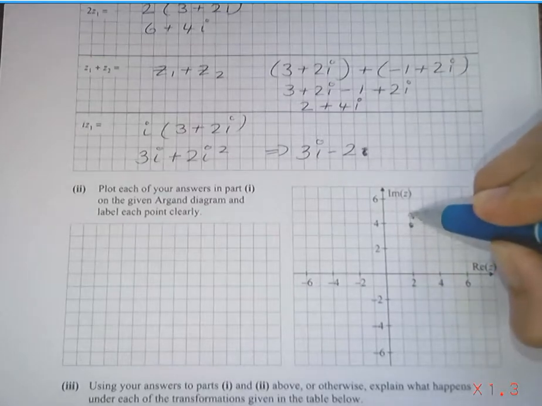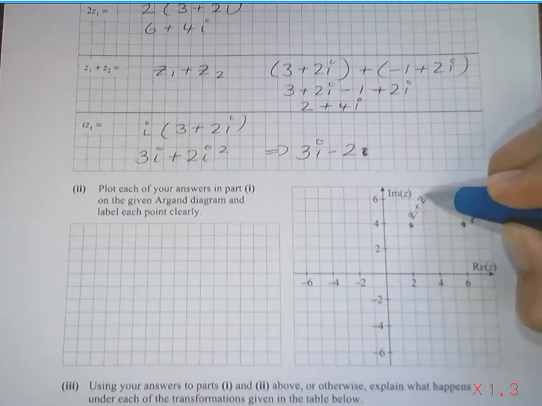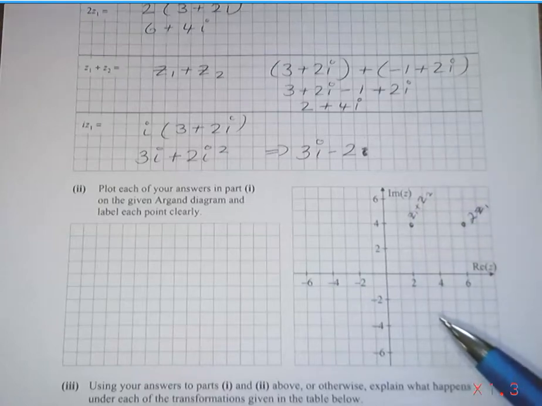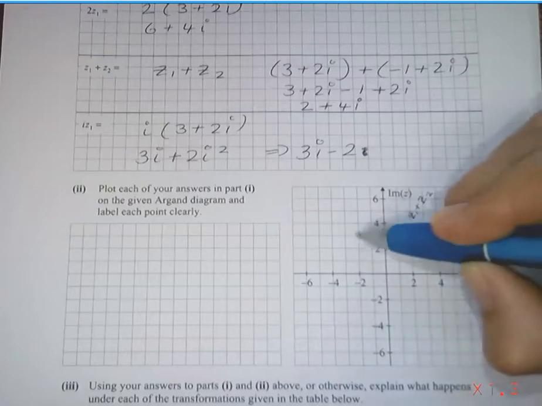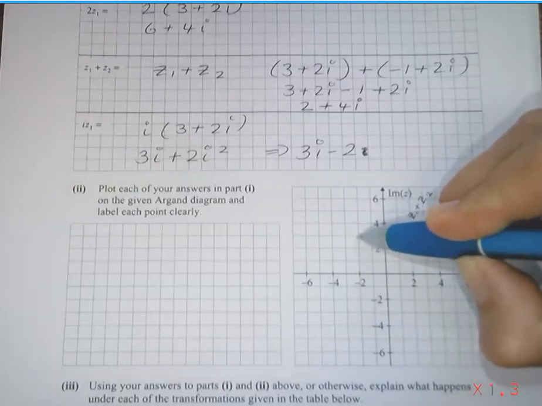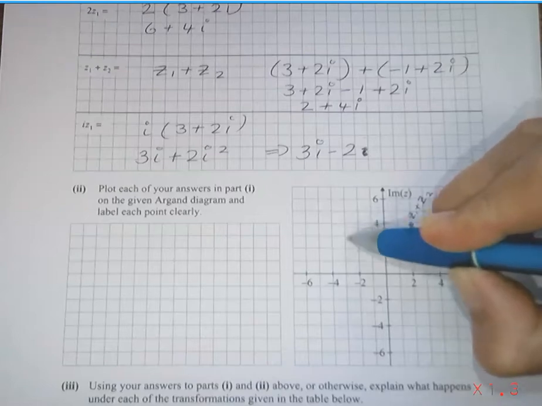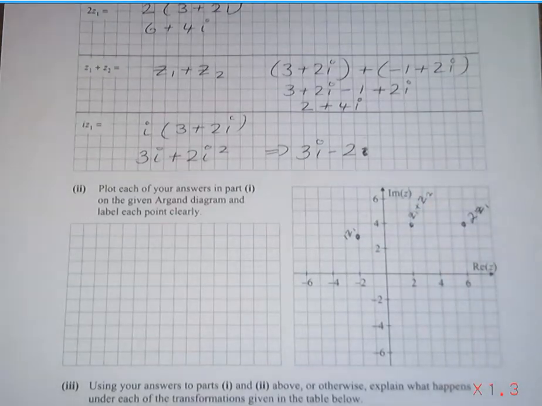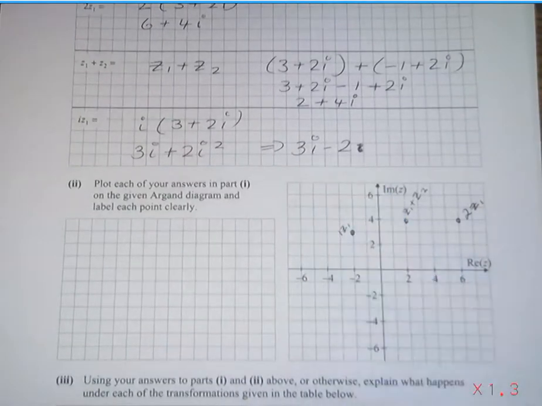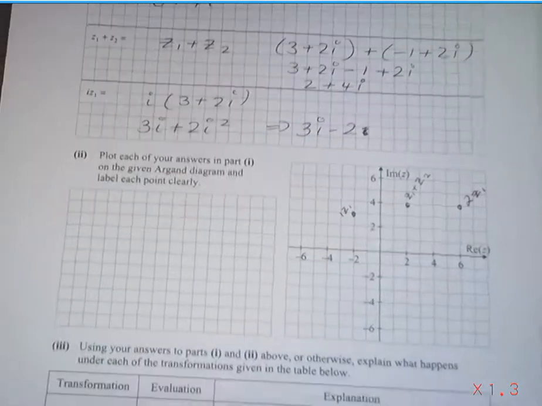which is your z1 plus your z2, and then you have a 3i minus 2. So you have a minus 2 and a 3i, which is there, and that's your iz1. Okay, so plot them all in, making sure you don't fall for this one, okay, and label them correctly.